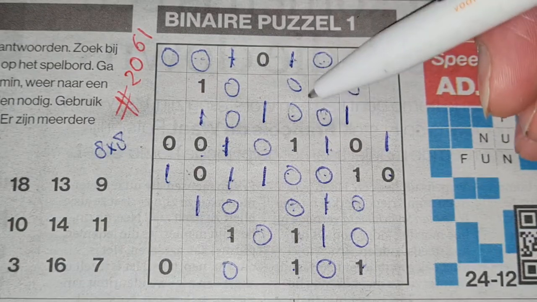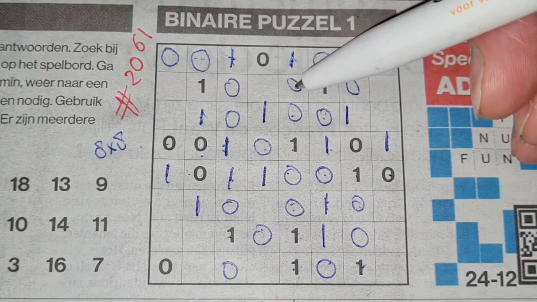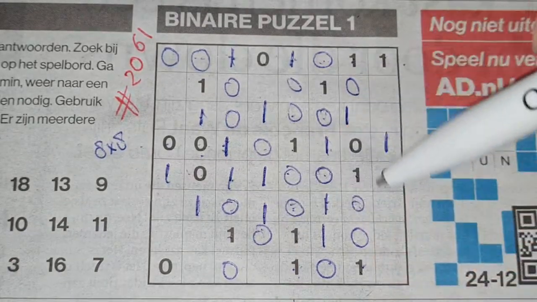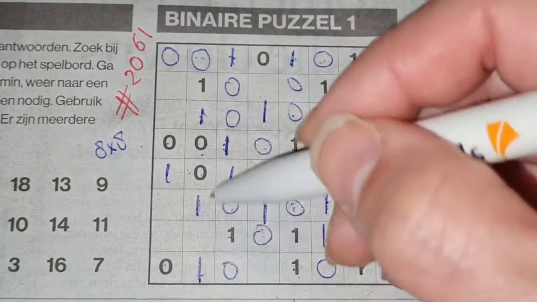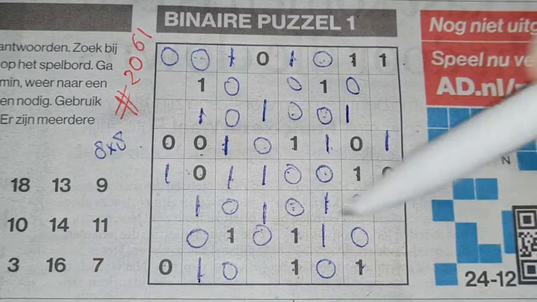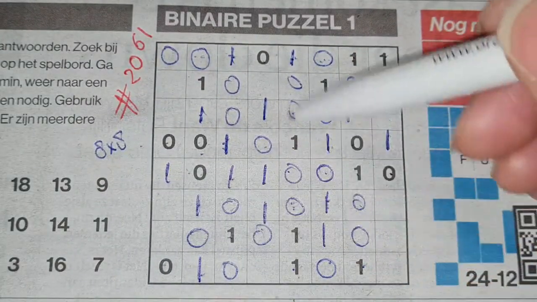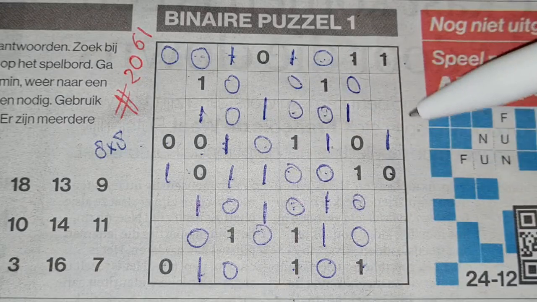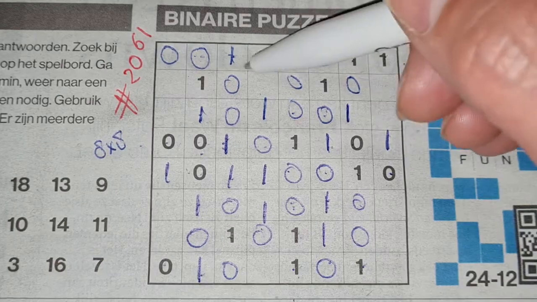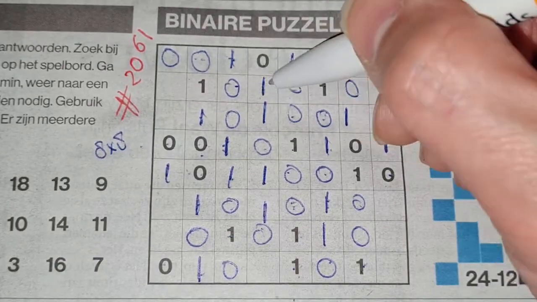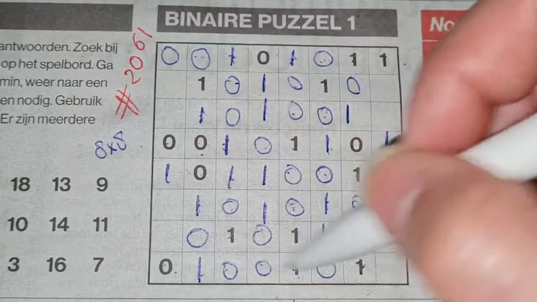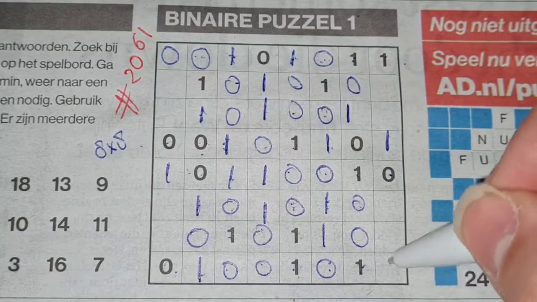Then between two O's comes a 1. Between two ones comes an O. I think we need, no, between two O's comes a 1. 1, 2, 3, 4. 4 ones, so the rest are O's. 1, 2, 3, 4. 4 O's, so the rest are ones.